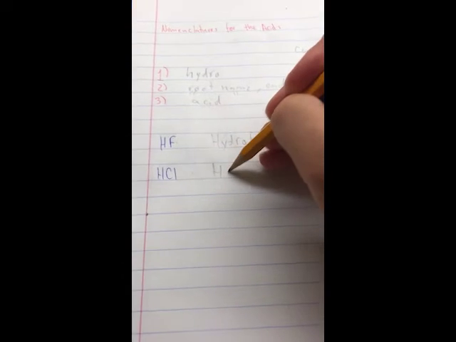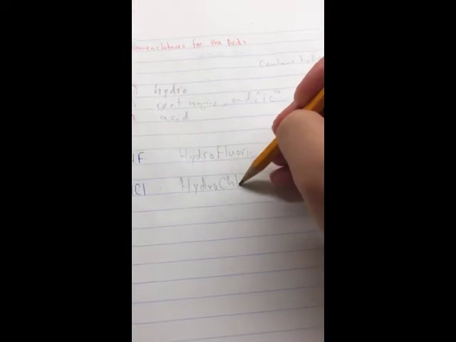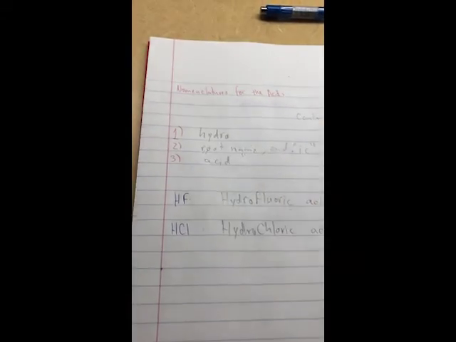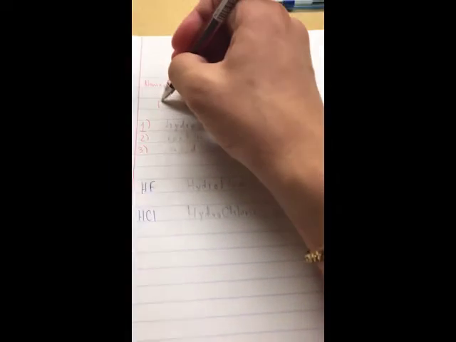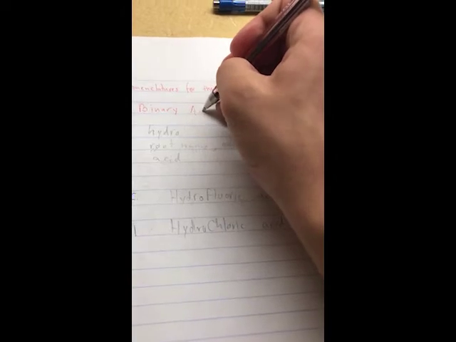Here you will have hydrochloric, and ending with acid. So these are the binary acids. Okay, so we are already done with the binary acids.